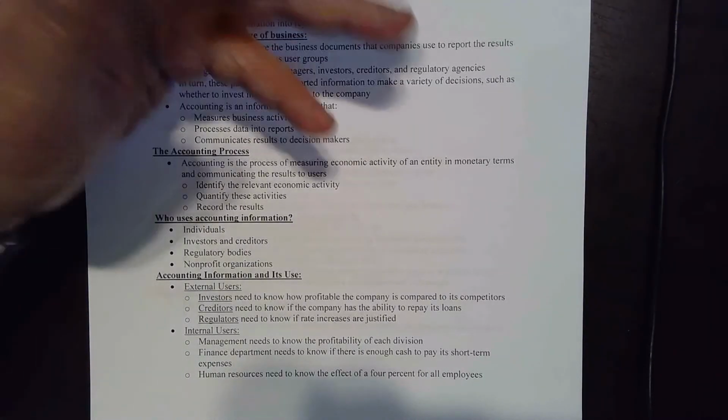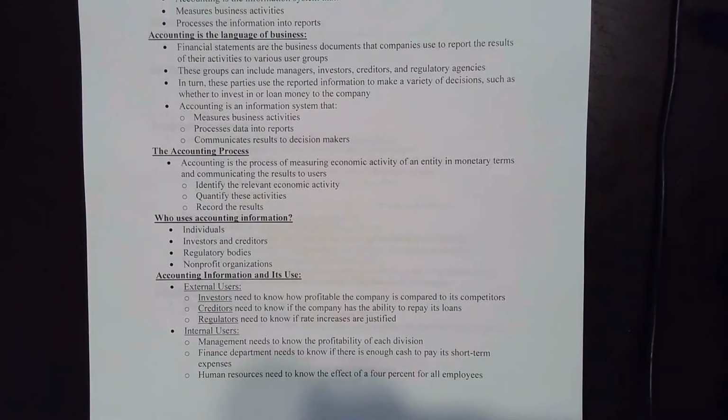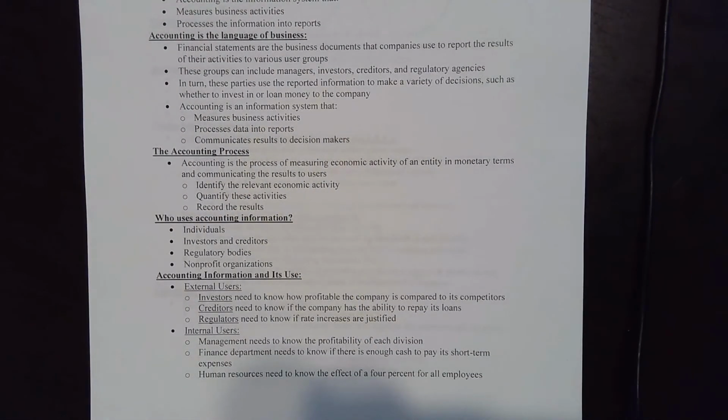The same way, if you're not borrowing the money, if you are asking money from your friends and family members and neighbors to invest in your business, they would need those financial statements to make a decision whether they want to be part of your business or not. Okay. The next thing is accounting process.